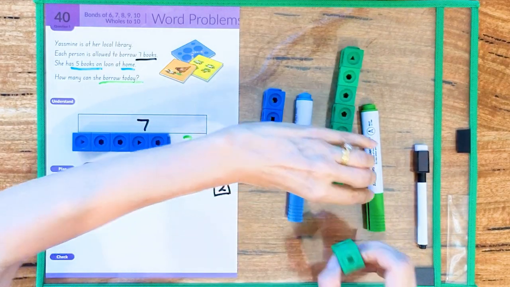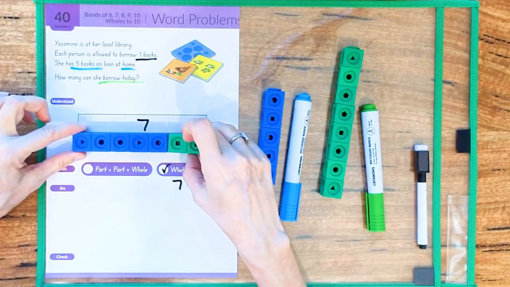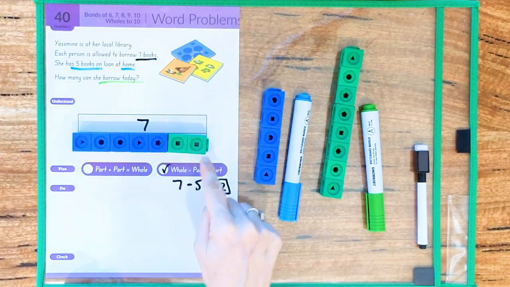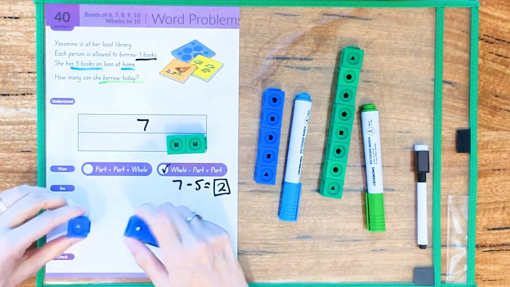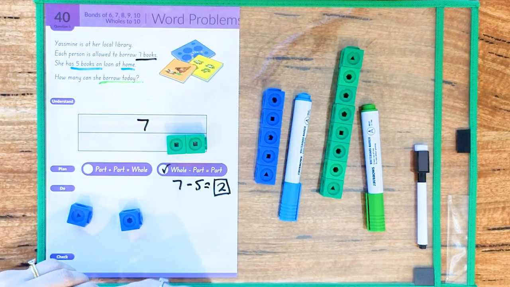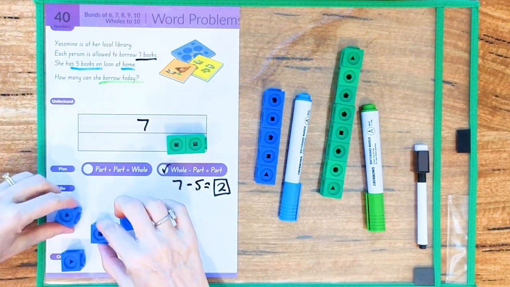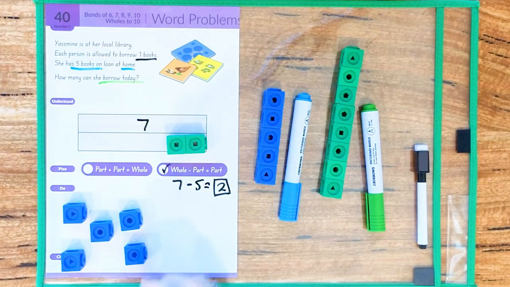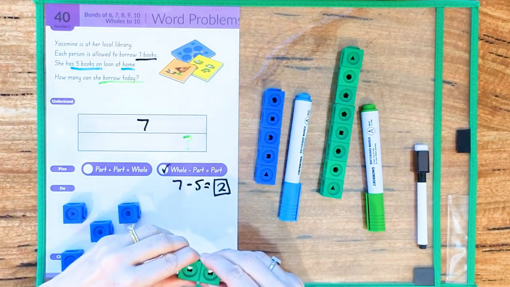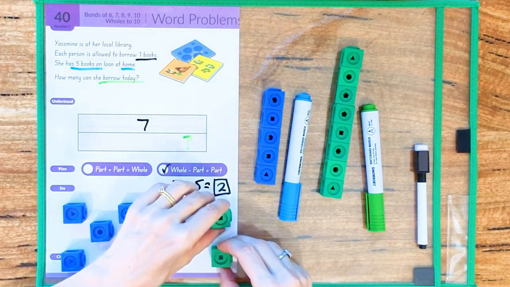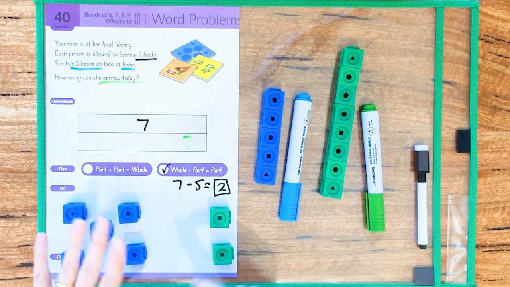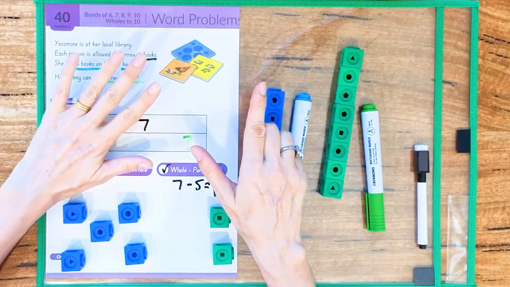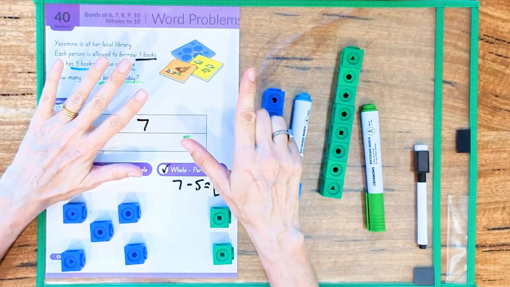I can check that she's allowed to borrow 2 by arranging my cubes. I can see without counting 5 books at home. I can see that 5 without counting. And these are the 2 that she is going to take out today. And I know that 5 and 2 is 7.